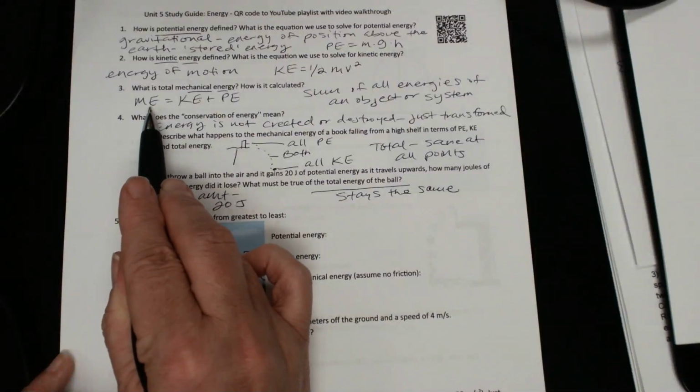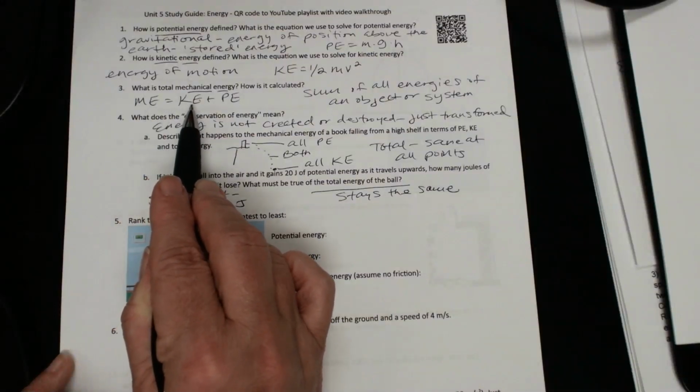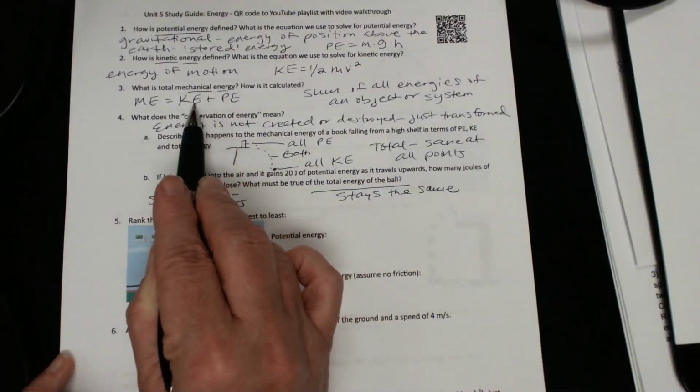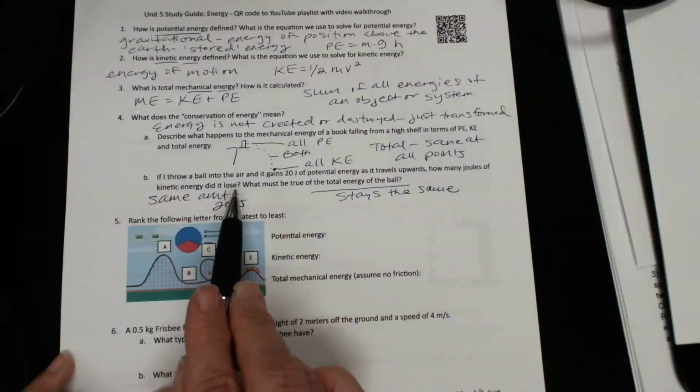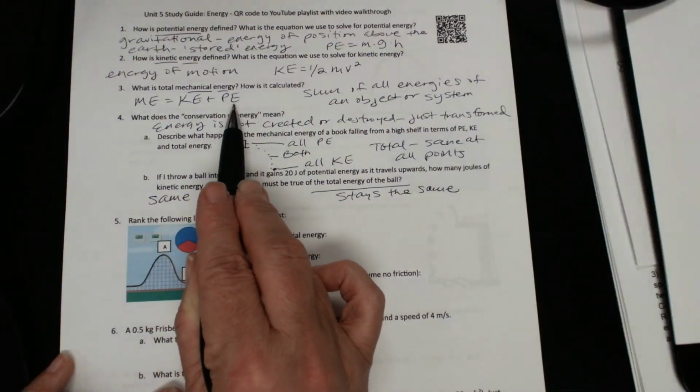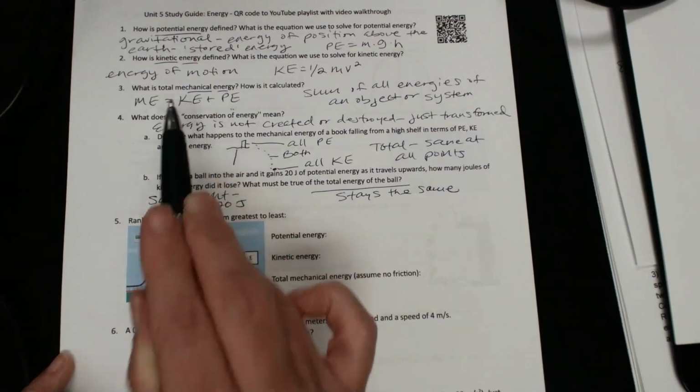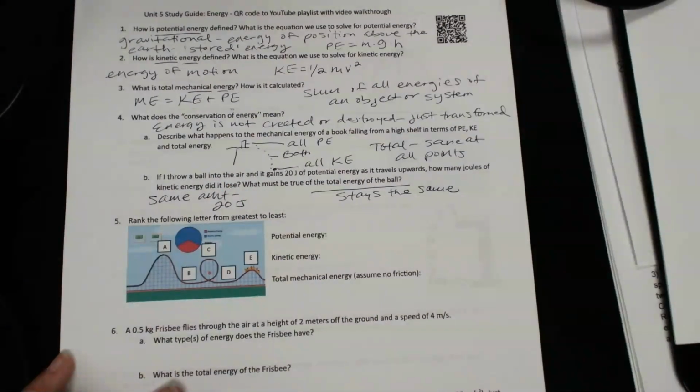So mechanical energy, or total energy, always equals kinetic plus potential. In the case of throwing the ball in the air, if potential is going up, kinetic has to be going down to keep that total at the same value. Okay.